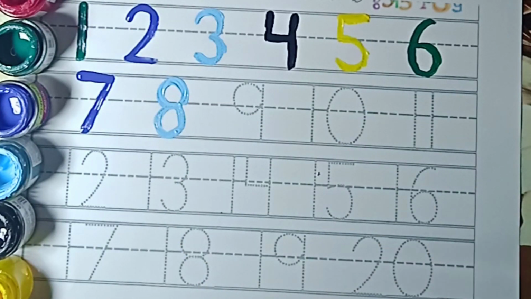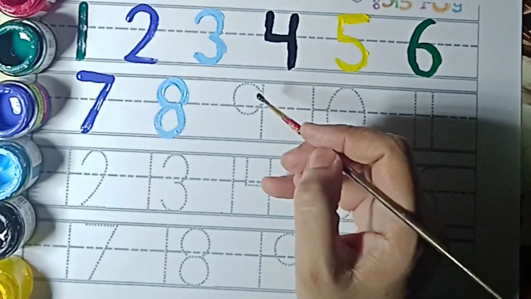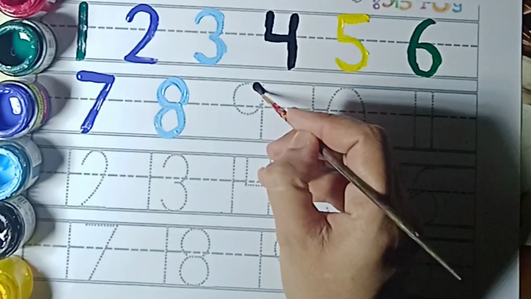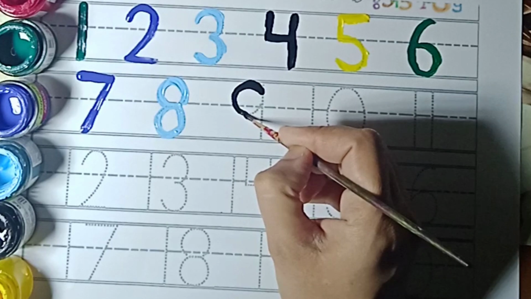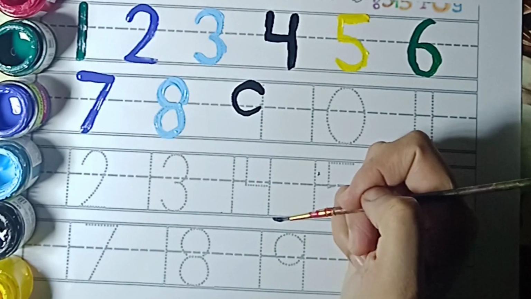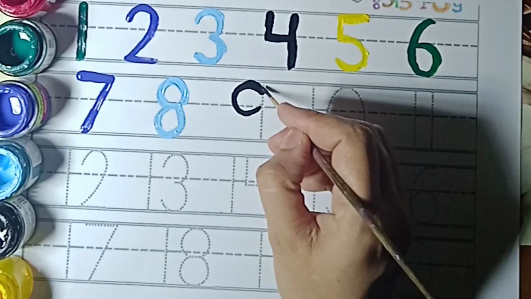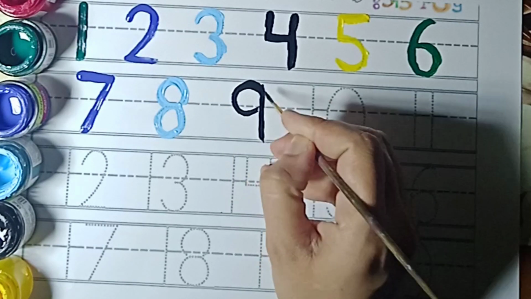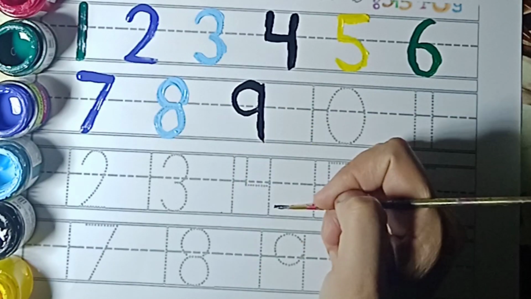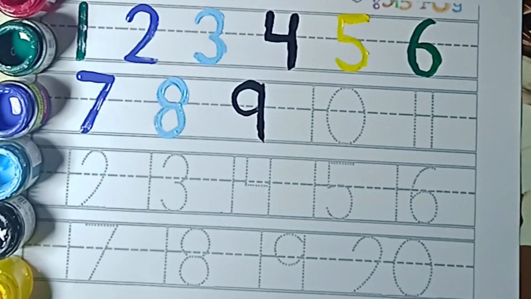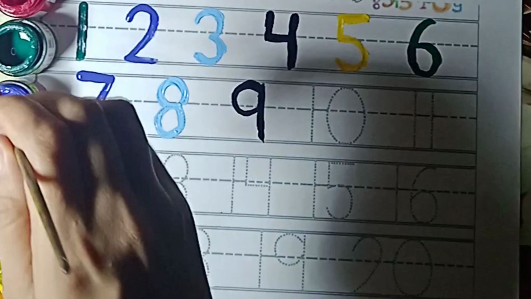Next number is 9. First make a C here. Look at this. C. And standing line. It's 9. Next number is 10.